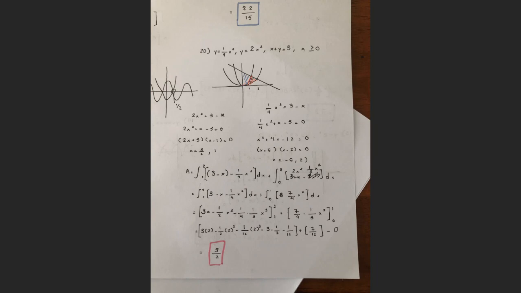Wait, so I don't find from 1 to 0? Not this part. No. I was just misled by the picture. Don't shade this green part. Make sense? You see my red color? Oh, okay. The red color is the only area you need to find. Now your limits are right.